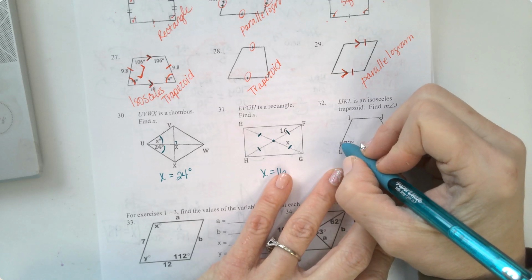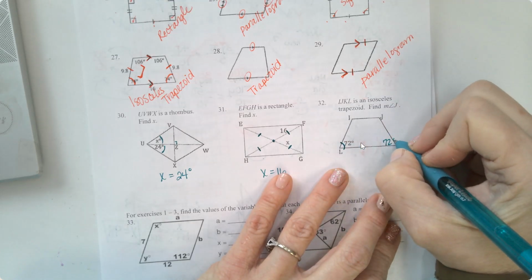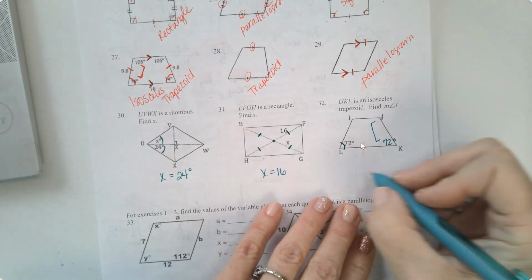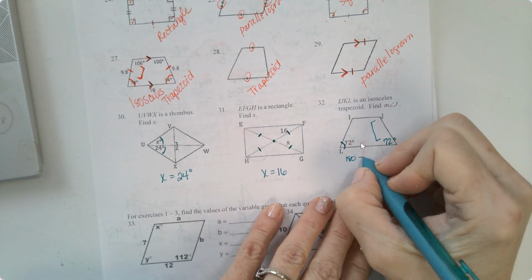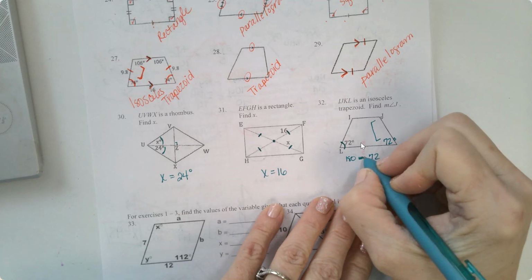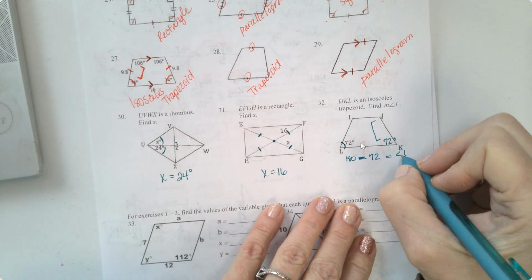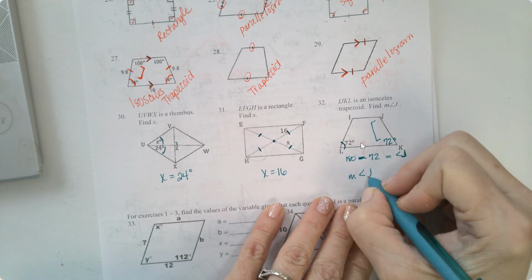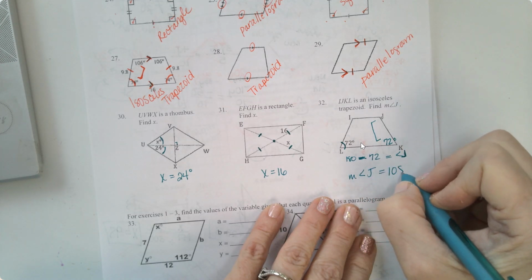So this is 72, this would be 72, these would be 180. So if I do 180 minus 72, I'm going to get angle J, and that will leave me that the measure of angle J is 108.